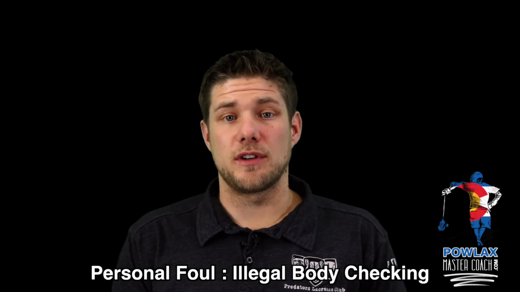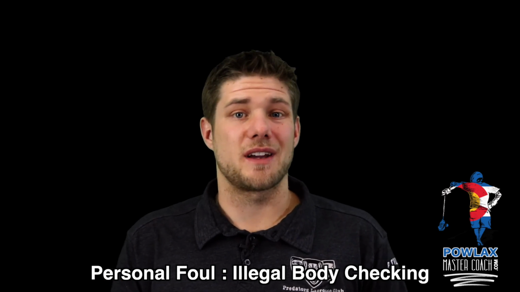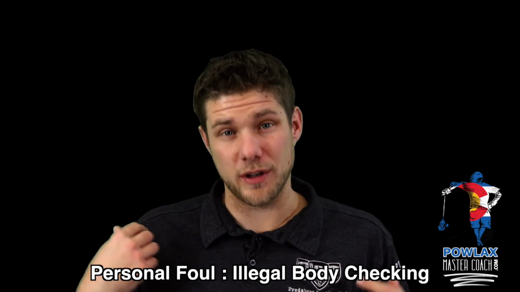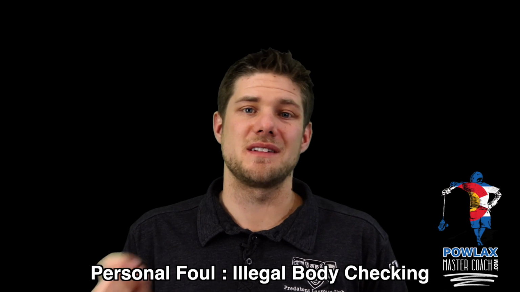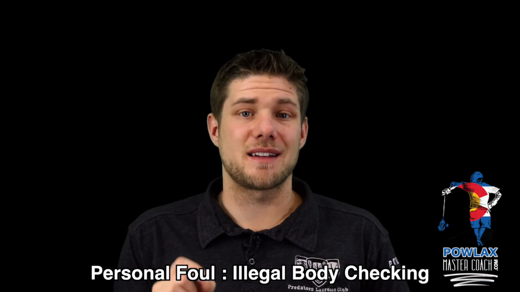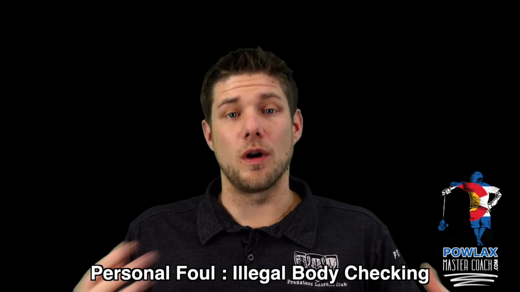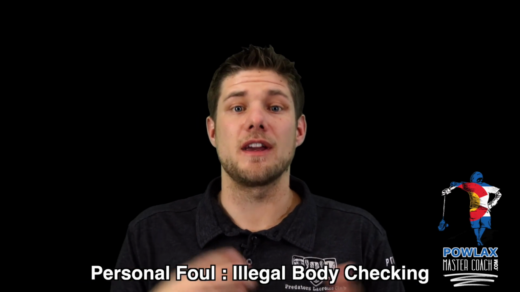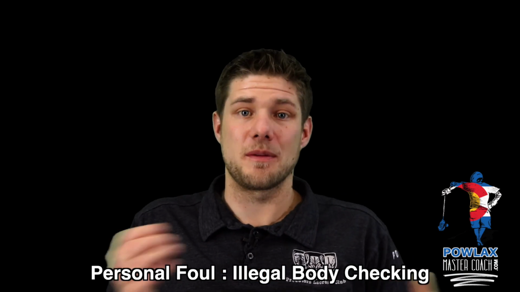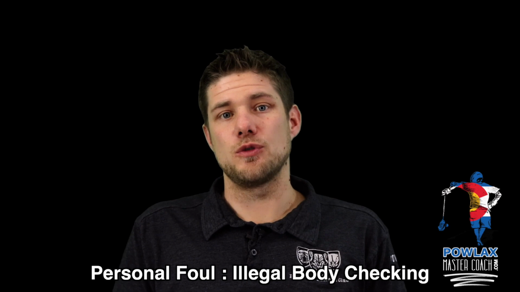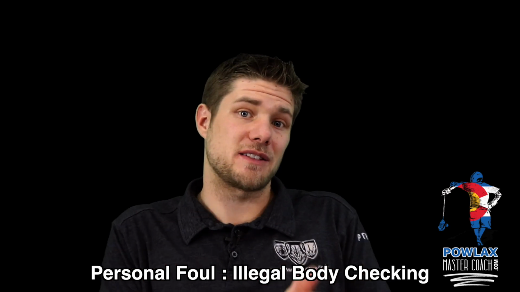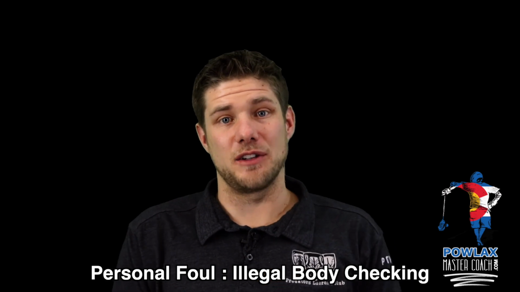The fifth way we can have an illegal body check is an excessive body check, and that is any time that a player ducks his head or his shoulder and hits another player with the intent to put the other player on the ground. Finally, with body checking, it is not considered an illegal body check if one player is going to hit the other and the other player turns his body and makes the player who is going to hit him hit him in the back. If a player has time to react to a player who is going to hit him and he turns his back so that he hits him from behind, that is not an illegal body check.